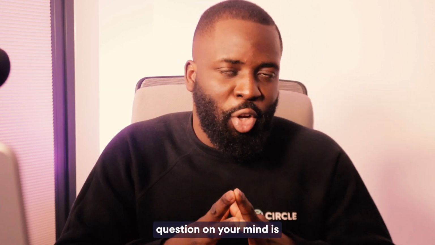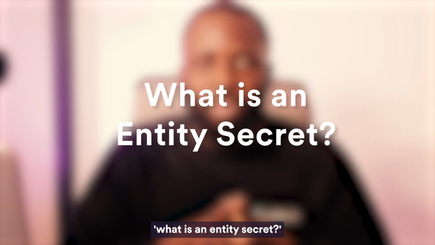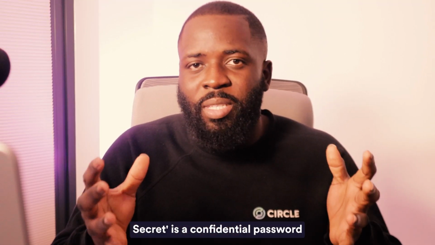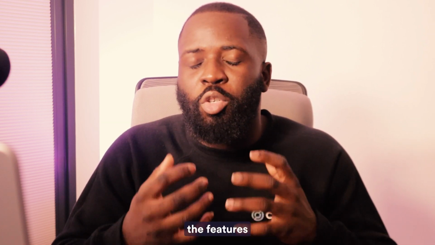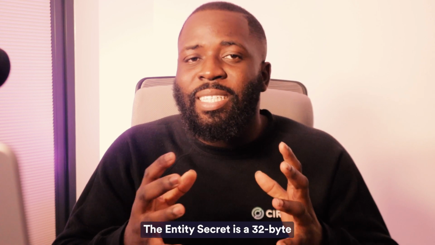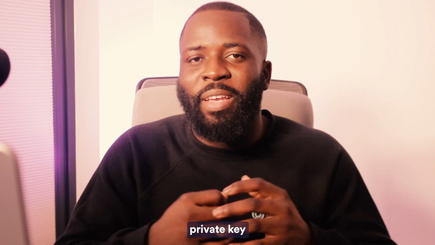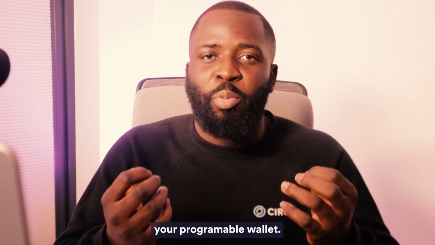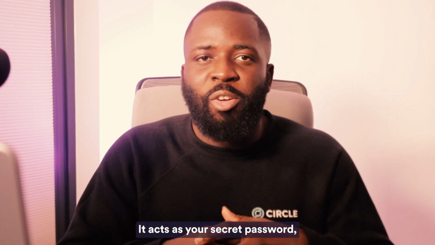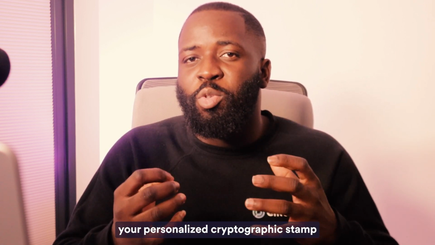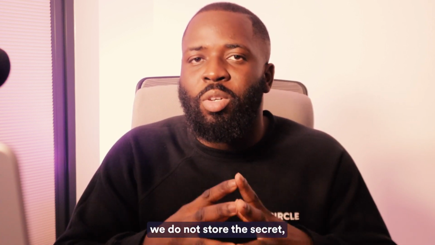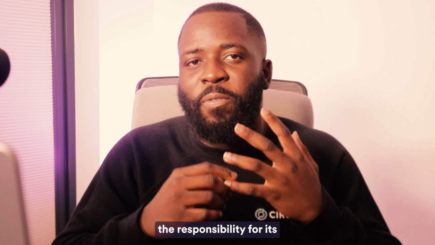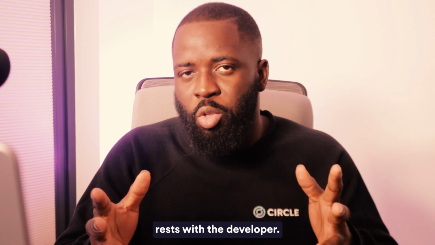I'm sure the first question on your mind is, what is an entity secret? Well, an entity secret is a confidential password required to seamlessly access the features of a developer-controlled wallet. The entity secret is a 32-byte private key designed to secure your programmable wallet. It acts as your secret password, your personalized cryptographic stamp known only to you. It is important that you know that we do not store this secret. The responsibility for its management, encryption, and secure storage entirely rests with you, the developer.